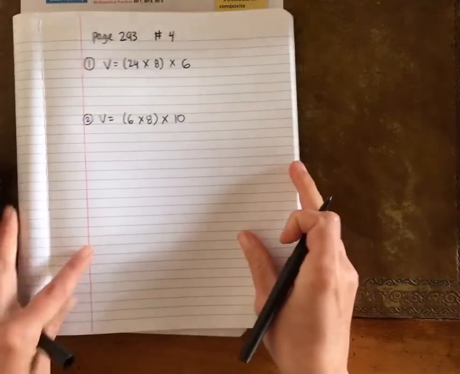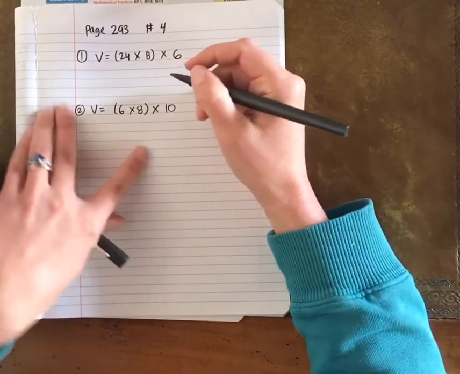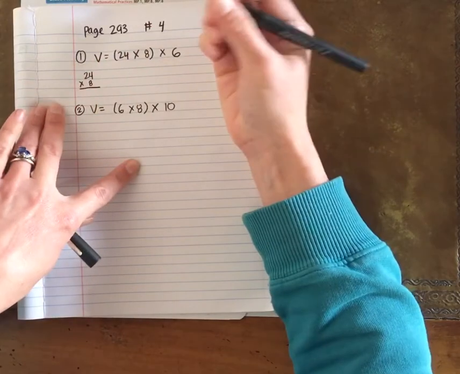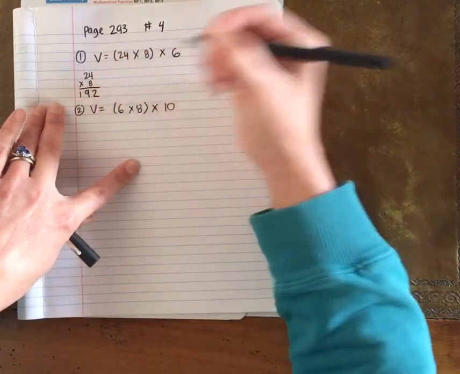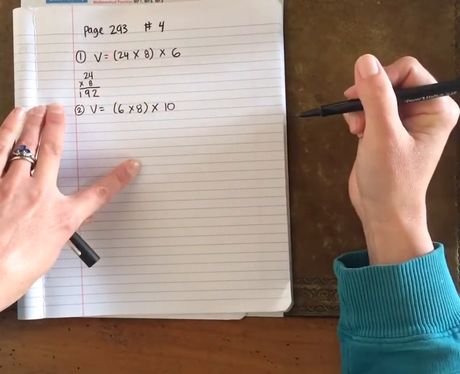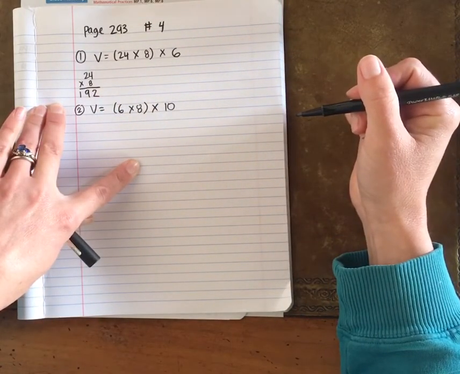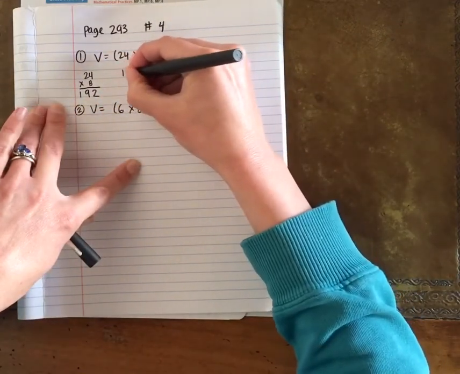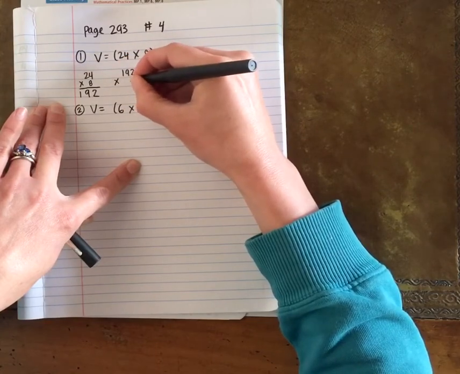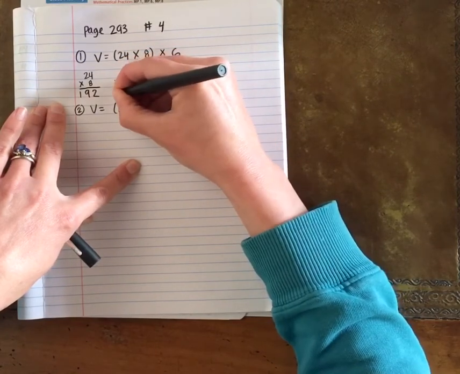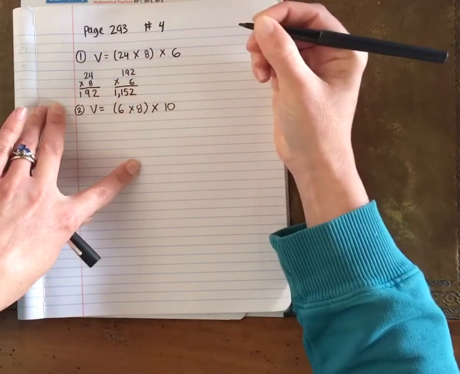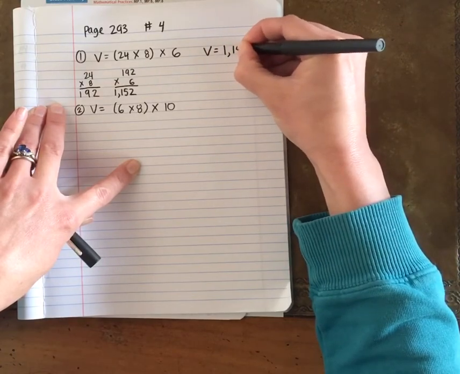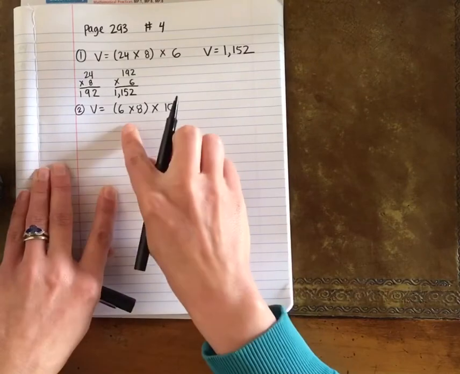Okay, so I'm going to move my scratch paper over, and I'm going to go ahead and do this math. 24 times 8 is 192. I'm not walking through all of the steps for multi-digit multiplication. I'm going to ask that you do that on your own. Okay, so 192 is what's inside the parentheses. 192 times 6 is 1,152. So the volume of my first rectangular prism is 1,152. Let's move down to my second one.